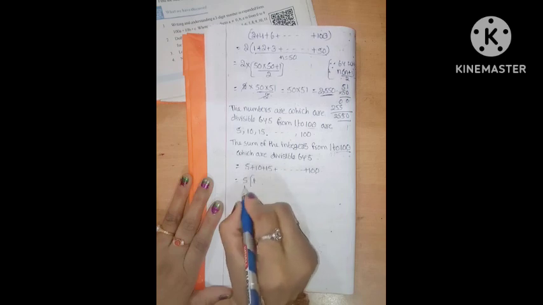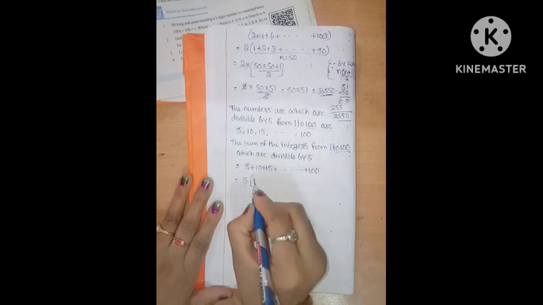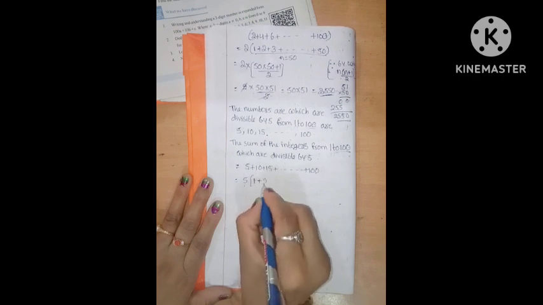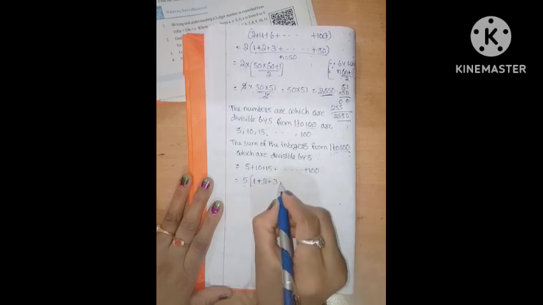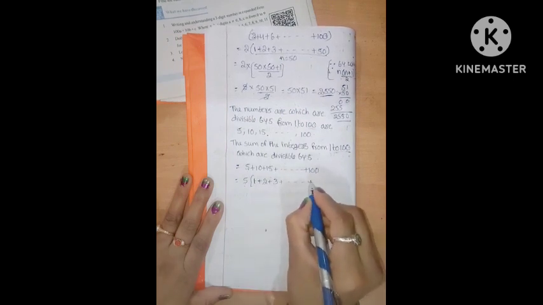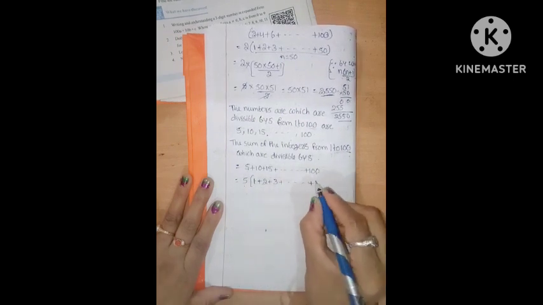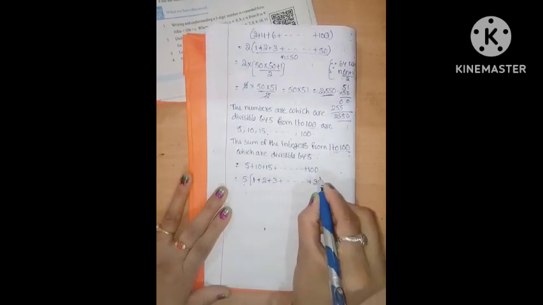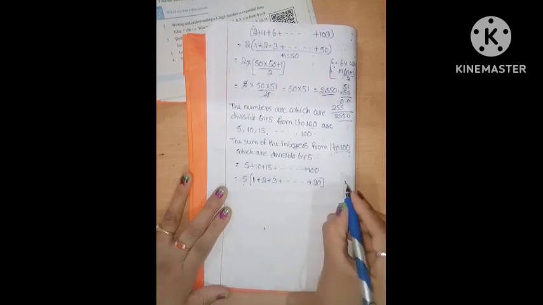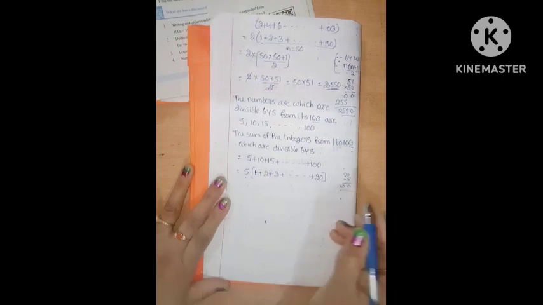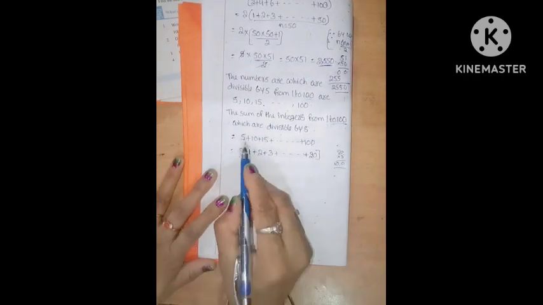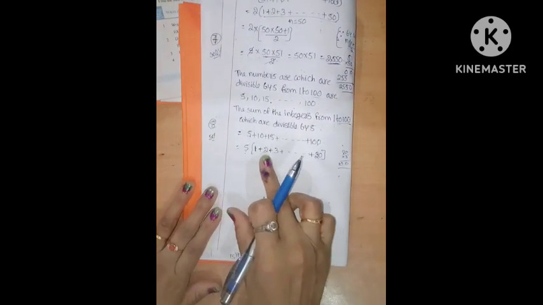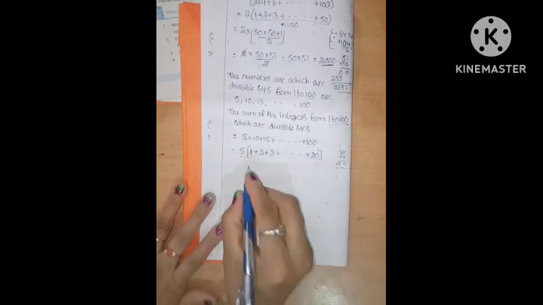First term 5 is taken out and the remaining is 1 plus second number 2, next third 3, up to 20, since 5 times 20 is 100. Are you clear, Gagan? Neatly. Yes. In all these terms, 5 is common, so take it out, and all the remaining terms you write in our brackets.